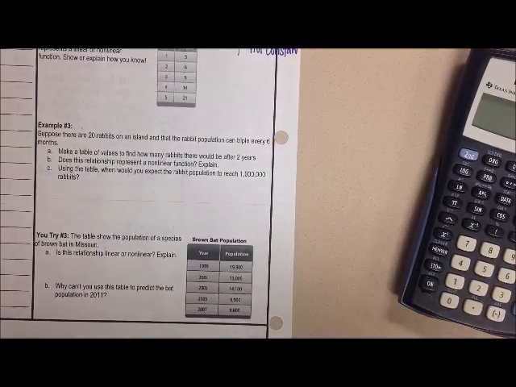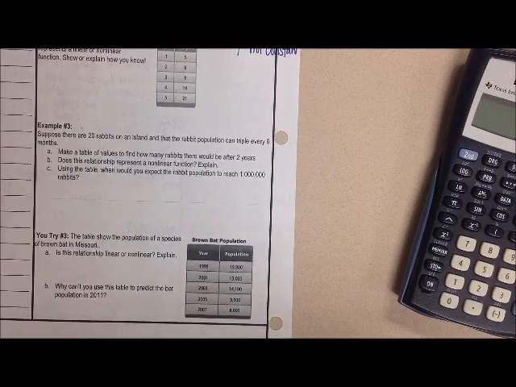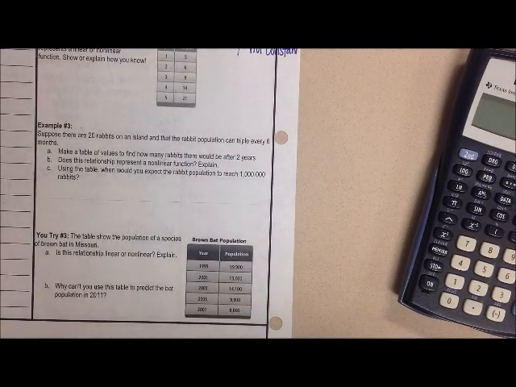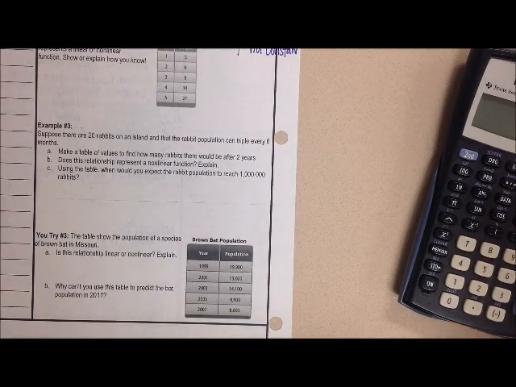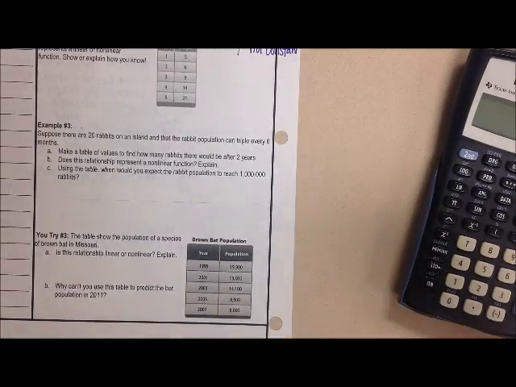Now we're going to move on to our last example, example number 3. Suppose there are 20 rabbits on an island and that the rabbit population can triple every 6 months. Make a table of values to show how many rabbits there would be after 2 years. Determine if it represents a nonlinear function and explain, and then figure out how long it would take to reach 1 million rabbits. That's a lot of rabbits.